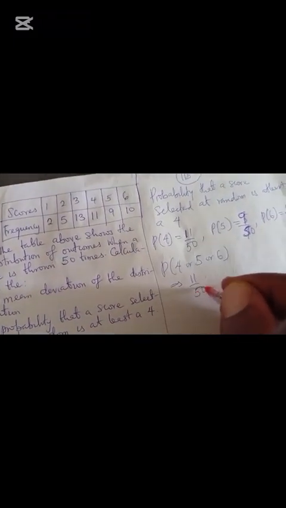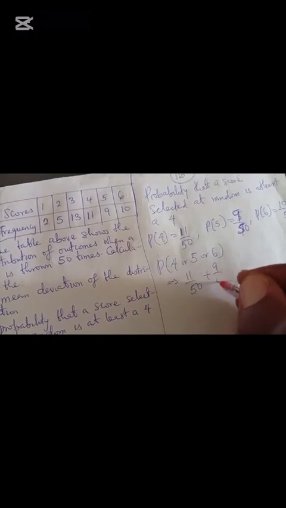That is probability of 4, or 5, or 6, which means 11 over 50 plus 9 over 50 plus 10 over 50. Find your LCM, you know everything is over 50. When you sum it up, you have 30 over 50. To the lowest terms, you'll be having 3 over 5.